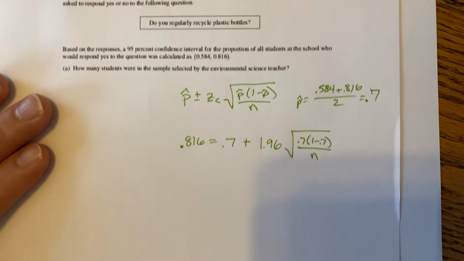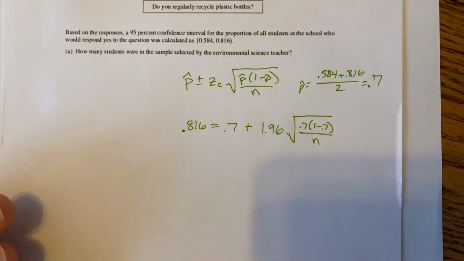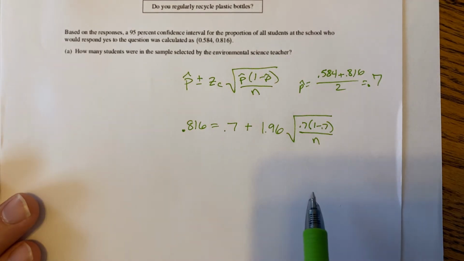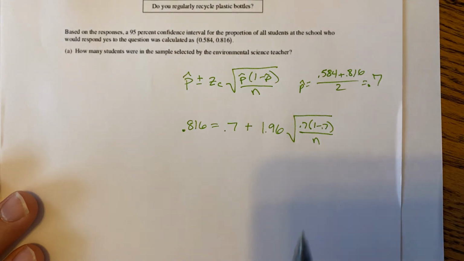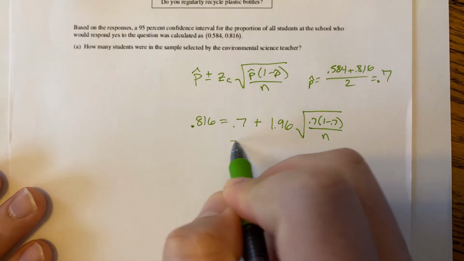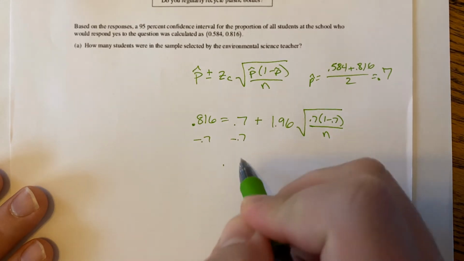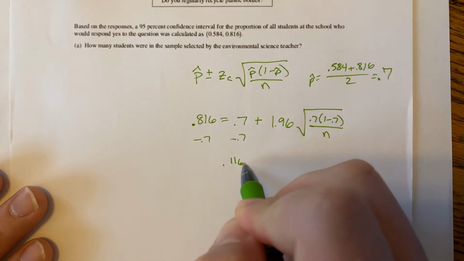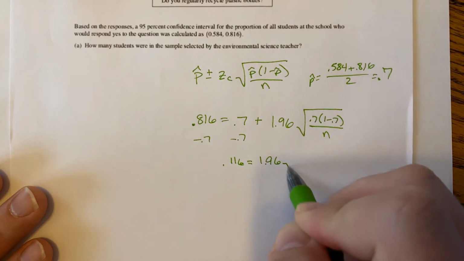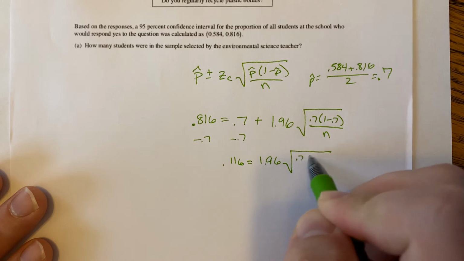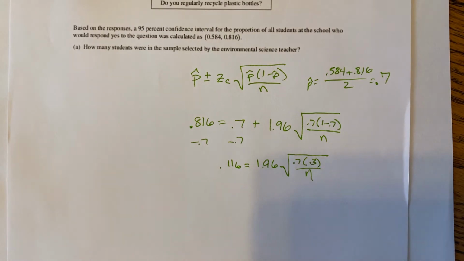And in this case, just a little bit of algebra here, we'll find out what our n value is. So first thing I want to do is just subtract the 0.7 from both sides. So subtract 0.7, subtract 0.7, and we have 0.116 equals 1.96 times the square root of 0.7, and 1 minus 0.7 is 0.3 over n.